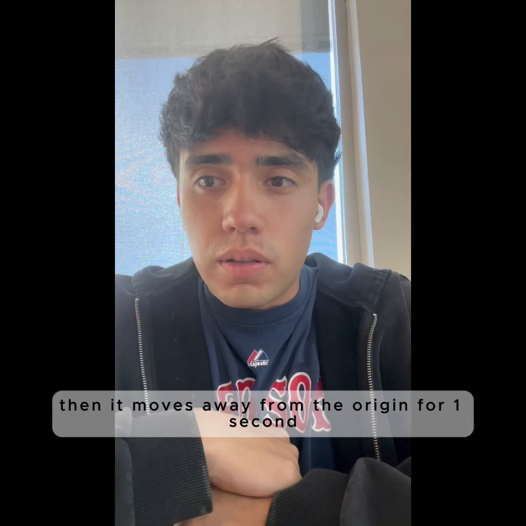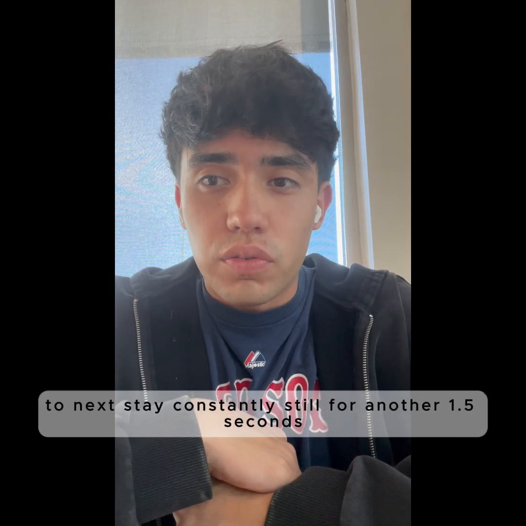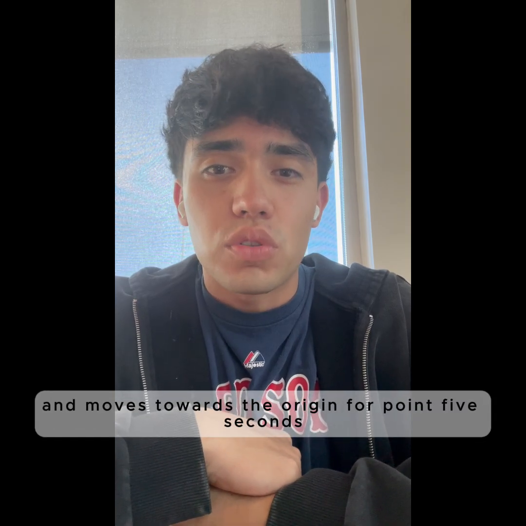After that, it moves away from the origin for 1 second to next stay constantly still for another 1.5 seconds, then moves away from the origin for 1 second, then moves towards the origin for 0.5 seconds.